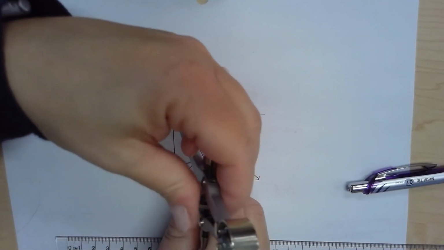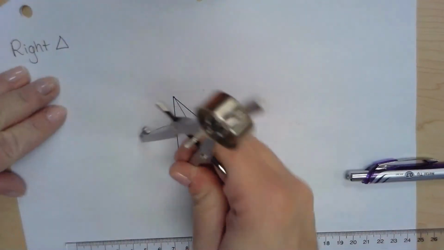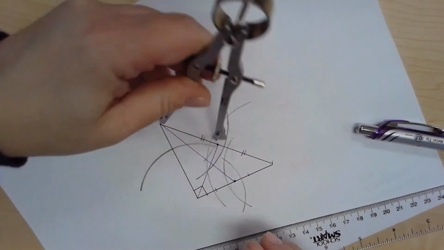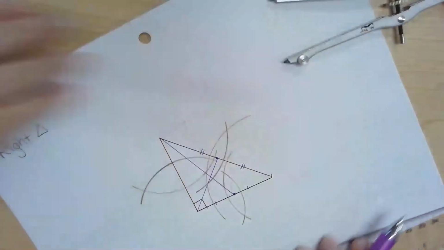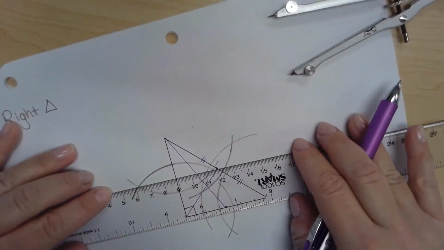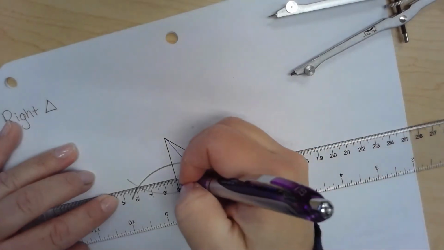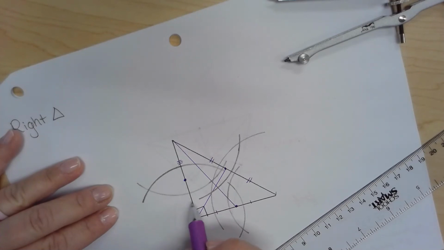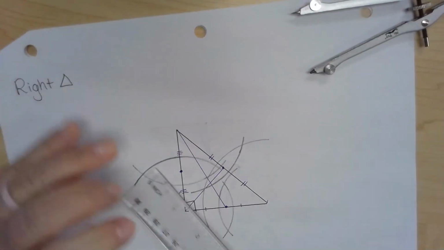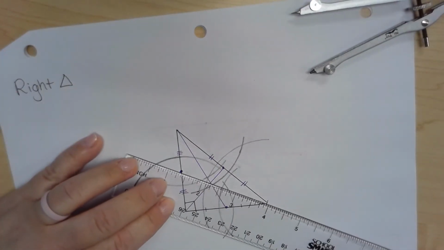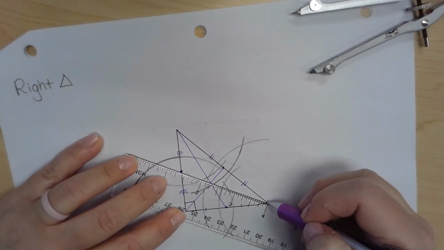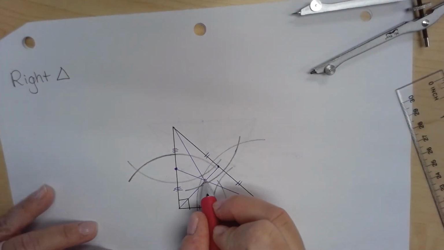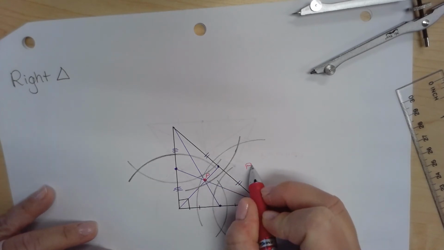So it's good practice with perpendicular bisectors, except you're not actually drawing the bisector. You're just finding where the midpoint is. Okay. And then draw our last median. And hopefully nicely, they all intersect at the same point, and that is called our centroid.